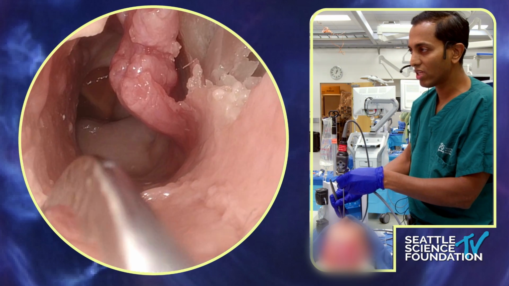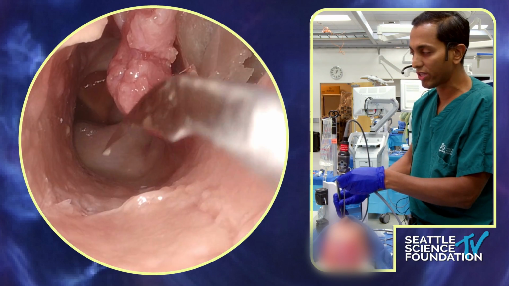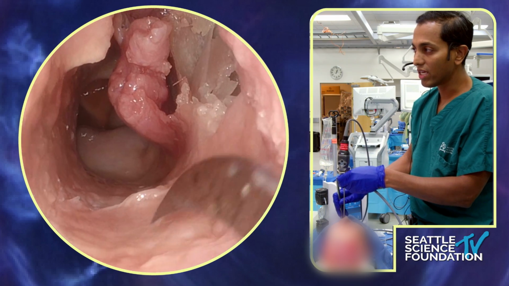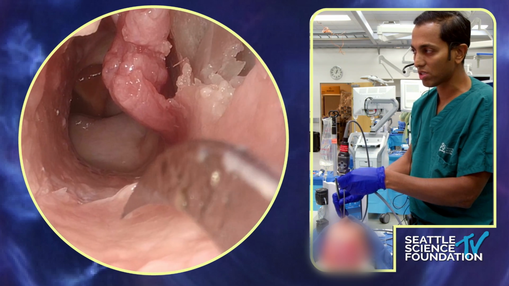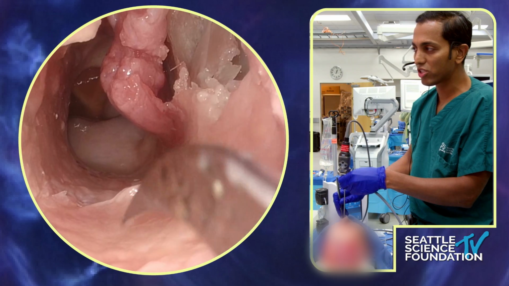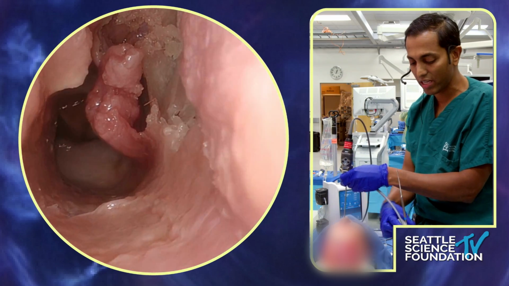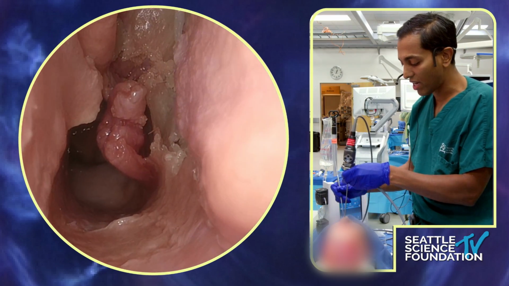And then the other thing that's really, really important, either here or when you take this out, thank you, is you want to mark the mucosal side. Because we really want to make sure that the mucosal side is the side that you're going to put on the outside, not on the inside.